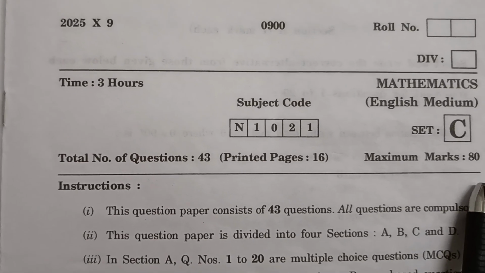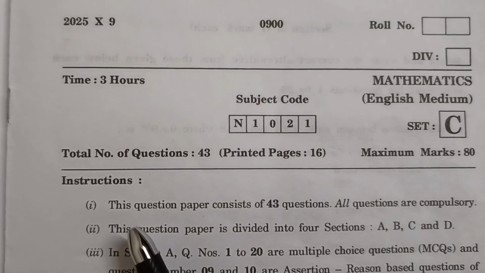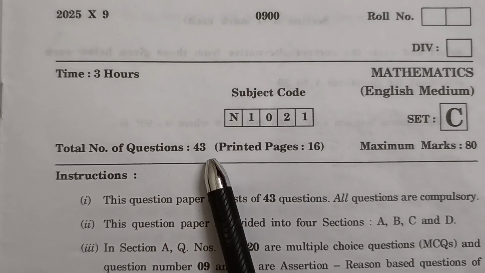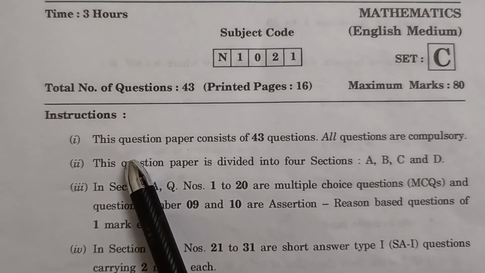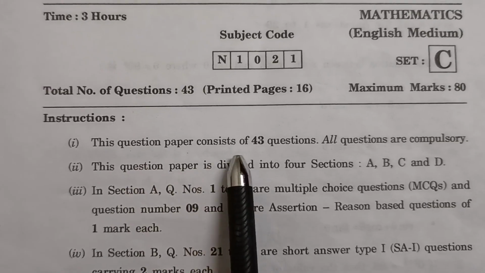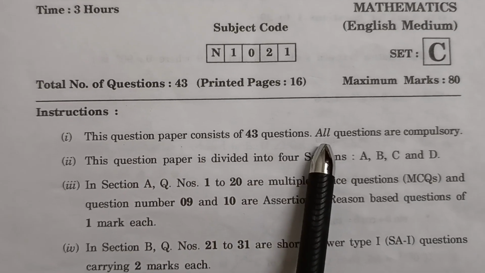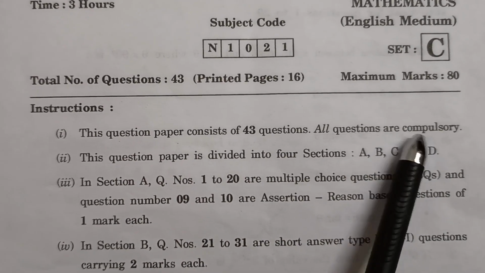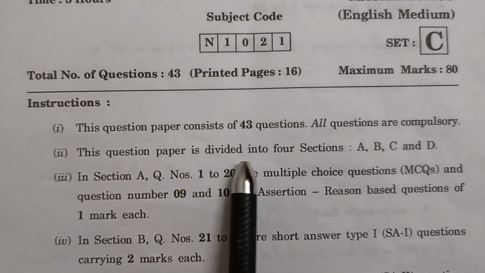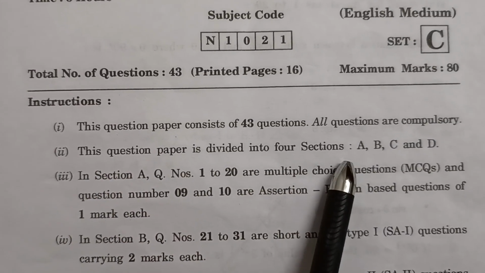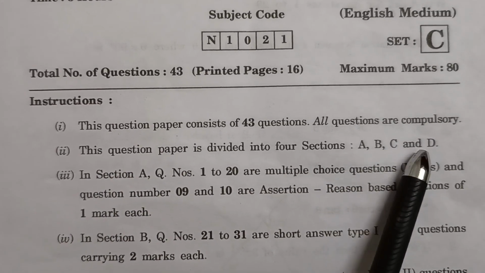Maximum marks 80. This is a set C. Total questions 43. Instructions. First, this question paper consists of 43 questions. All questions are compulsory. This question paper is divided into 4 sections A, B, C and D.